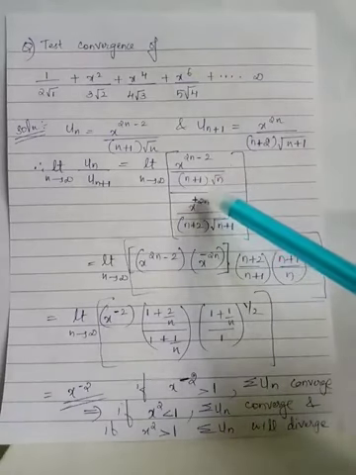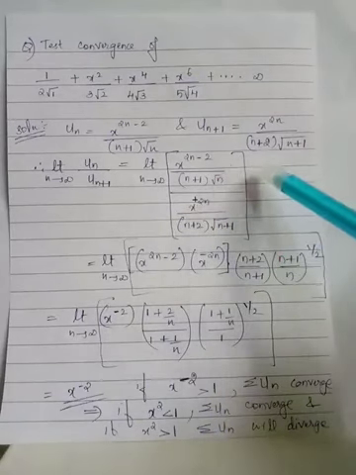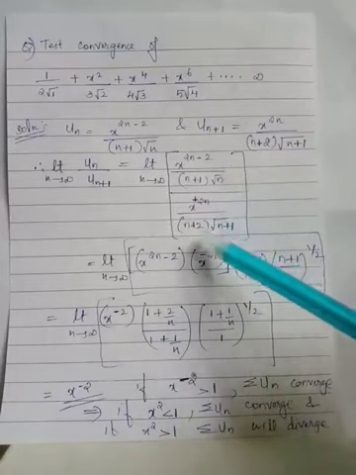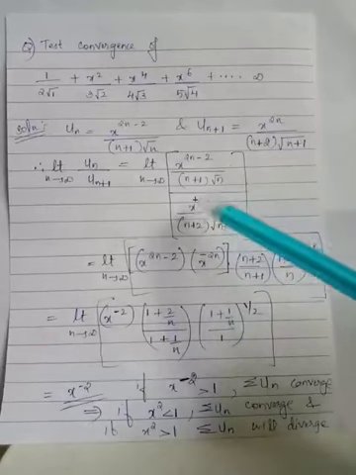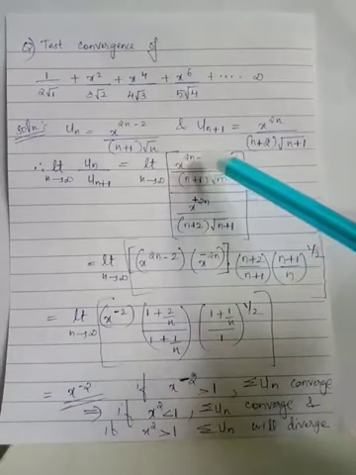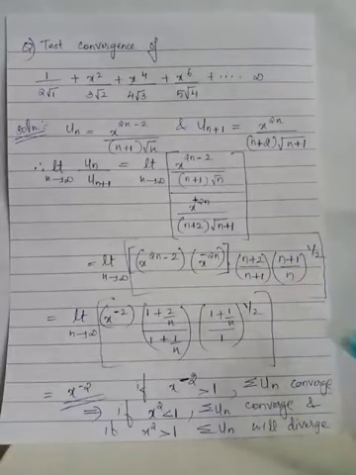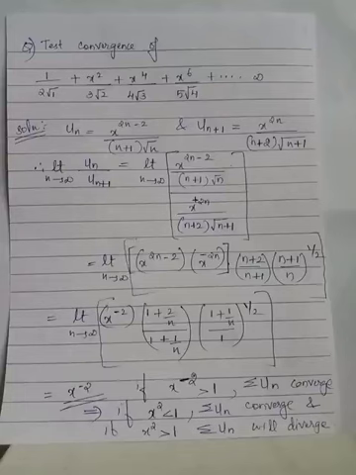So we have x raised to 2n minus 2 multiplied by x raised to negative 2n. Instead of writing x raised to 2n minus 2 divided by x raised to 2n, we can write it as x raised to 2n minus 2 into x raised to minus 2n, because 1 by x raised to 2n equals x raised to negative 2n.